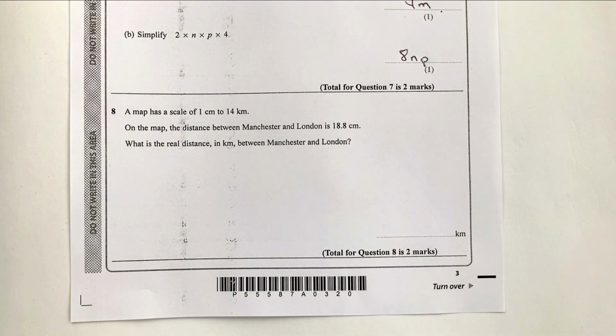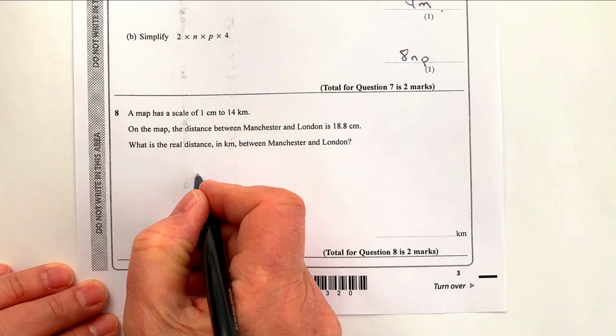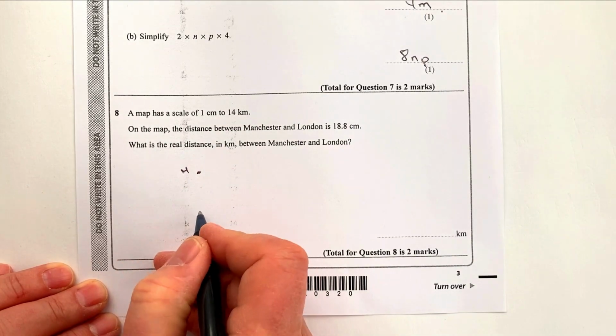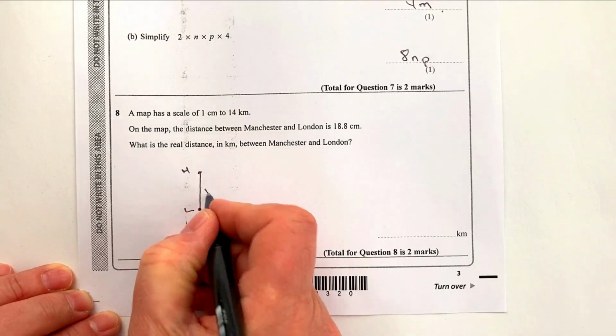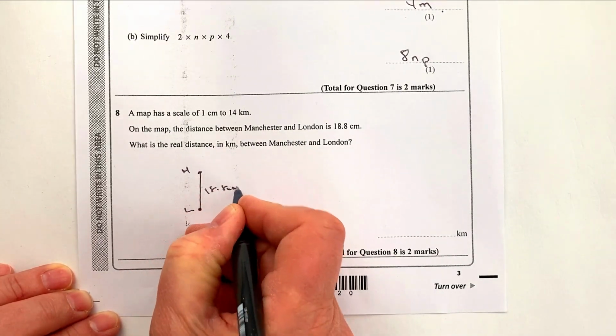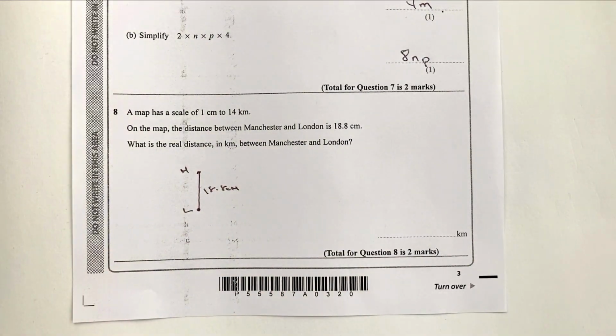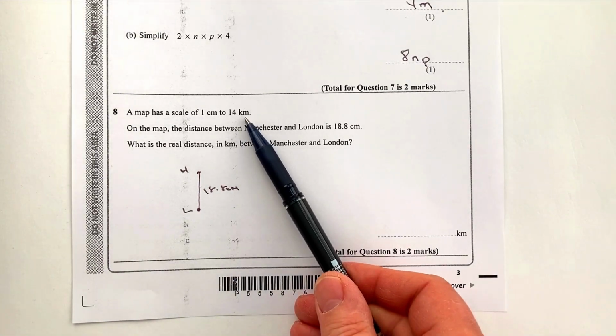So a map has a scale of 1 centimetre to 14 kilometres. So on a map, the distance between Manchester and London is 18.8. What is the real distance? So here's Manchester up in the north, and then we've got London in the south. And the distance on the map is actually 18.8 centimetres. So if you measured that with a ruler, that's what you would get. However, for every centimetre, that equals 14 kilometres in real life.